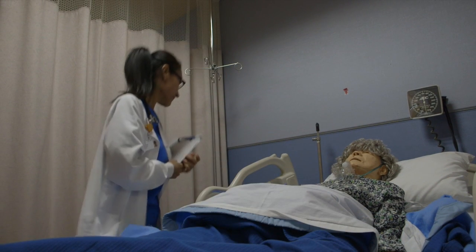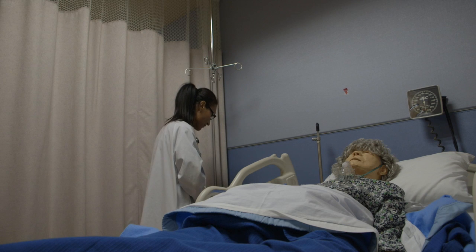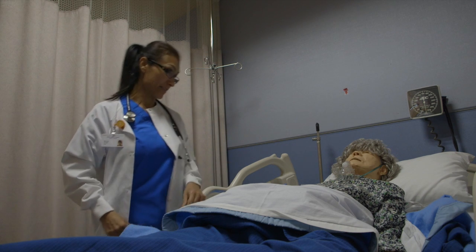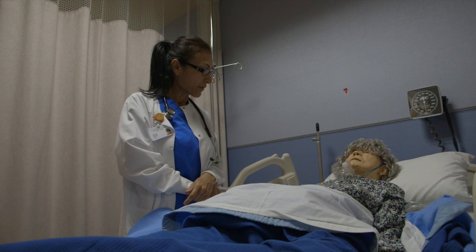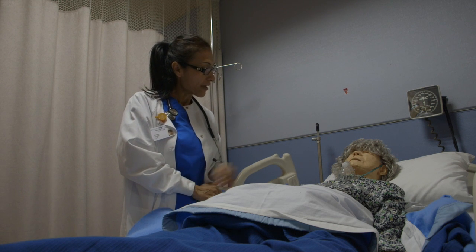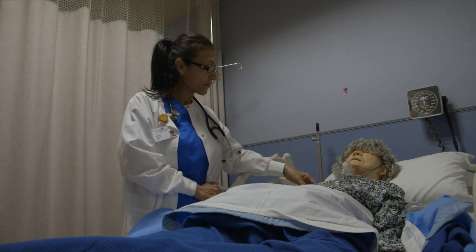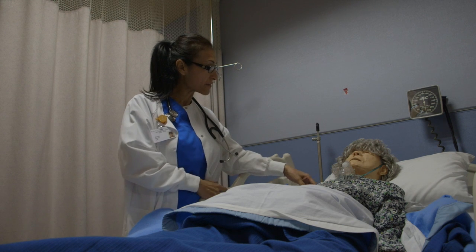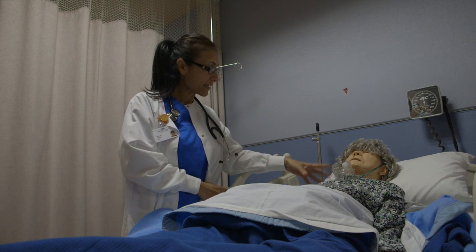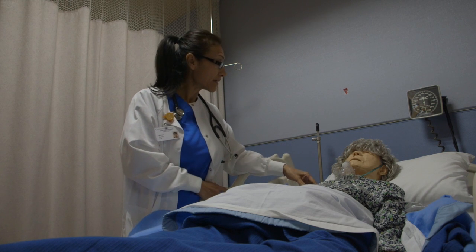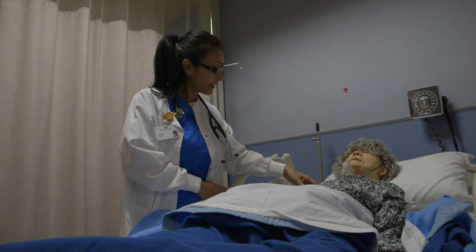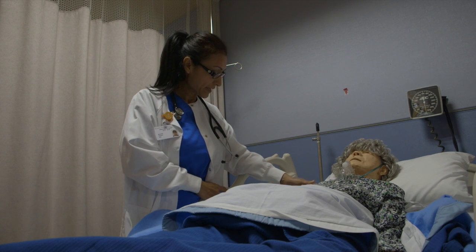Okay, Mrs. Smith. What I'm going to do is the doctor ordered a head-to-toe assessment. Is that okay if we do that? All right. And what that tells us is it's going to let us know how you're feeling as far as your body, the strength of your muscles, anything that may not be adequate or maybe abnormal that we need to take a look at. Good, okay? So we're going to go ahead and get started.